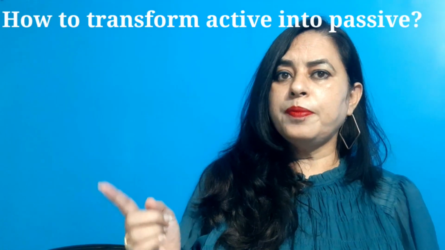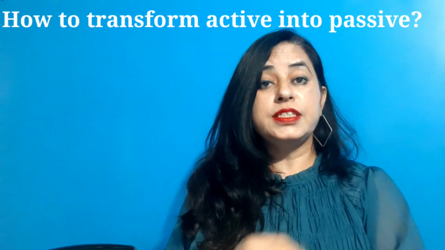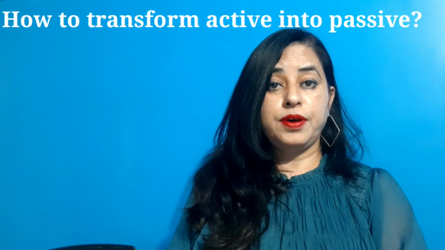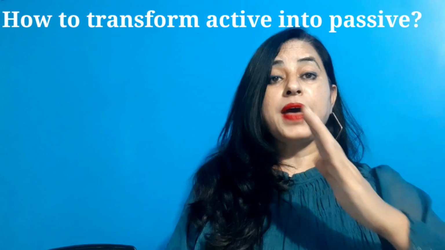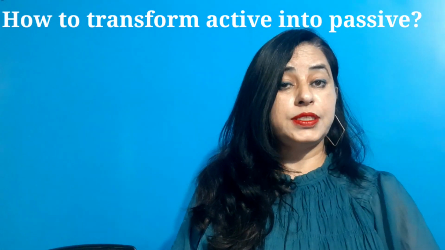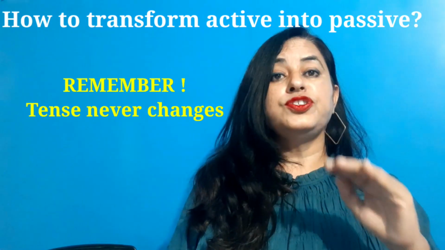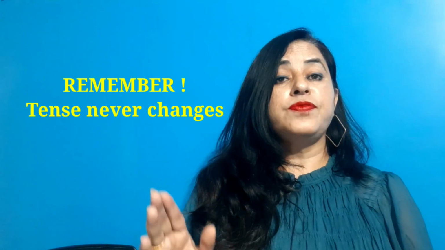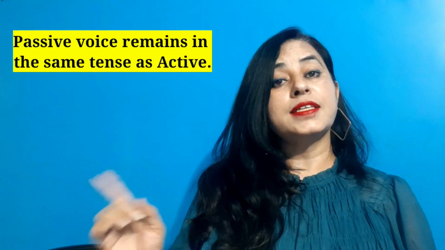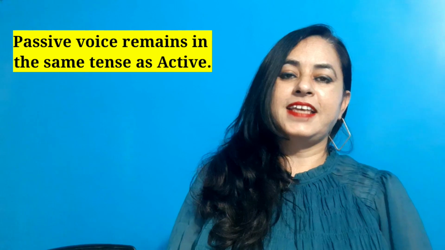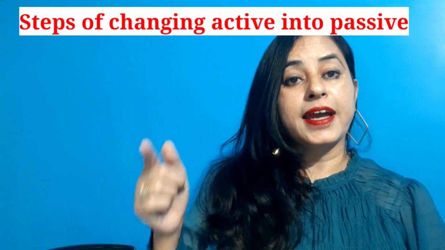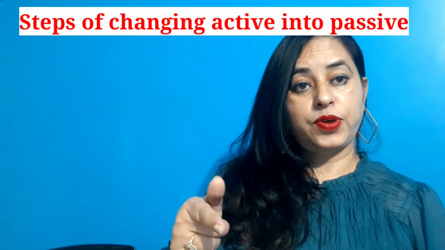Next important thing is how to transform active into passive. It is quite essential to remember that when we transform active into passive voice, the tense never changes. The passive remains in the same tense as the active. Let's take an example to understand the steps of changing active voice into passive voice.